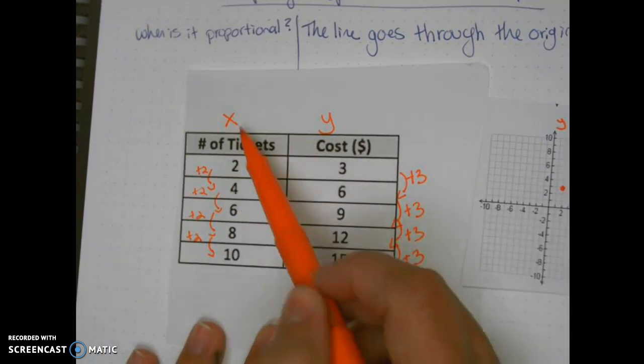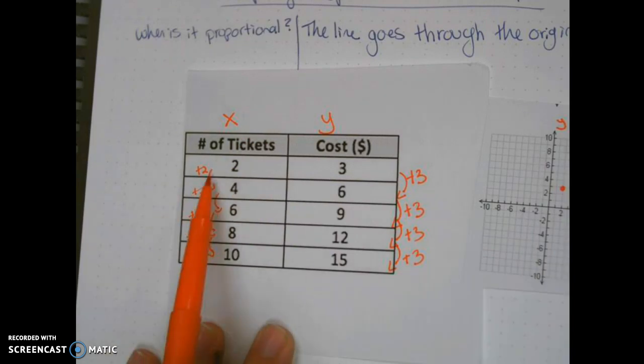Now if I wanted x to be 0, what I would do is, because we're increasing by 2 each time, I'm going to decrease by 2 to go back to 0.